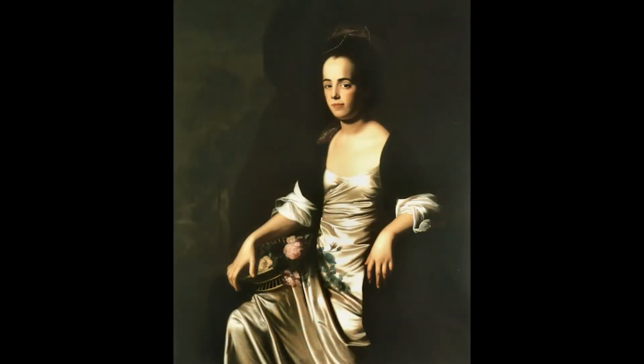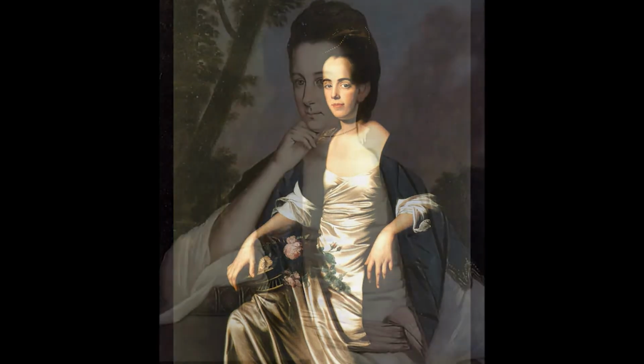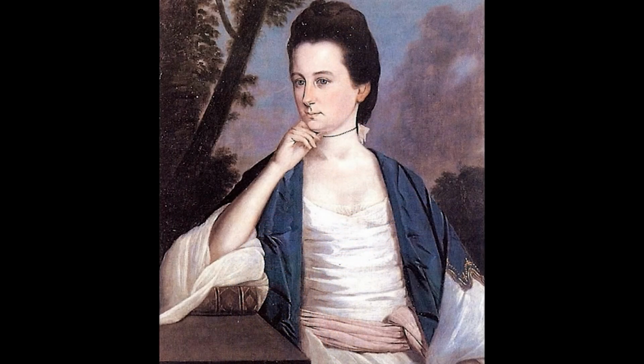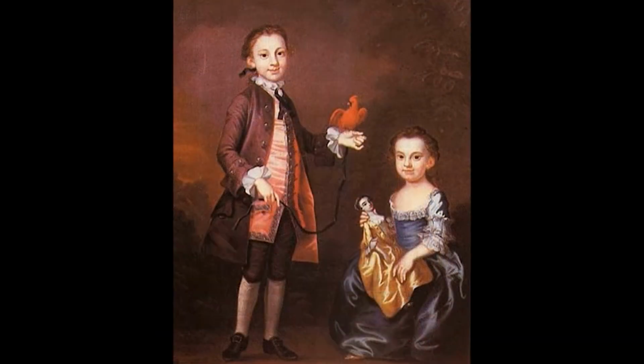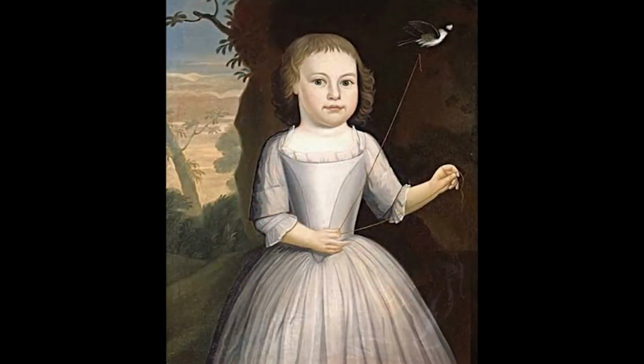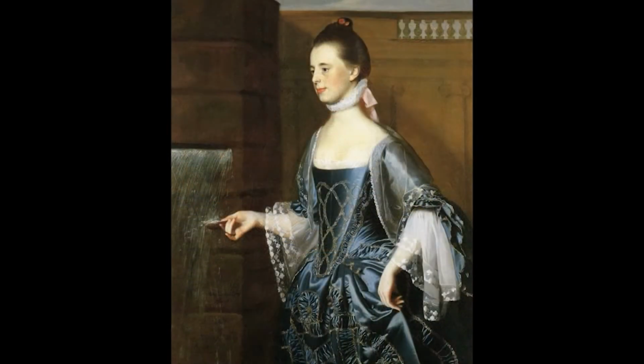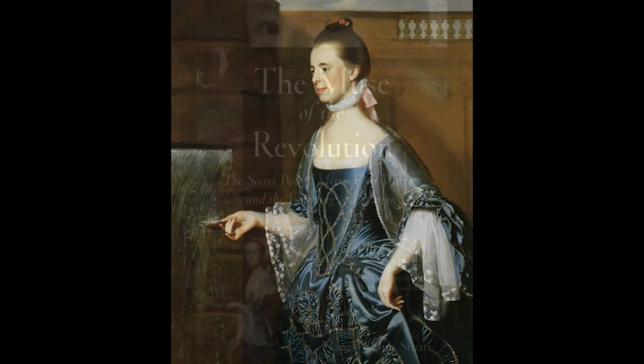Judith Sargent Murray was another woman who, inspired by the Revolution, began to question women's historical place in society. In an essay on education, she argued that a woman's mind was as good as any man's, and that girls should receive the same education as boys. This was an extremely radical argument at the time, as most girls received little or no schooling at all.